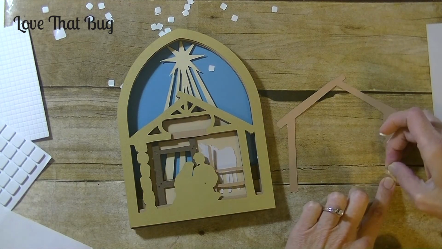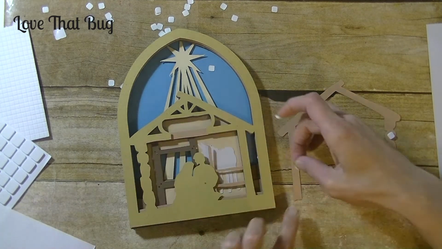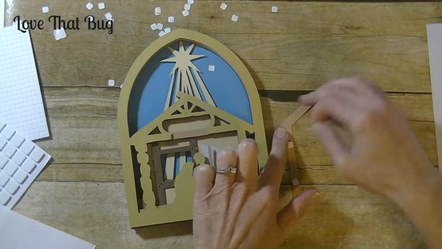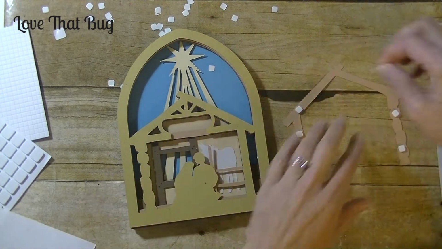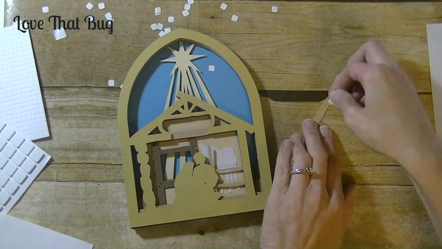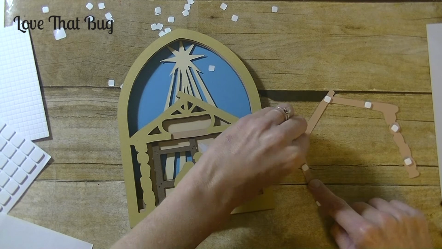It is really helpful if you look at it, if you leave Design Space open while you're doing this and ungroup it, then you can kind of see how things go. Or you can take a pen and label the back of them like, number 1, number 2. This way when you're putting them together, you won't get confused. Alrighty, take the backing off of this one.